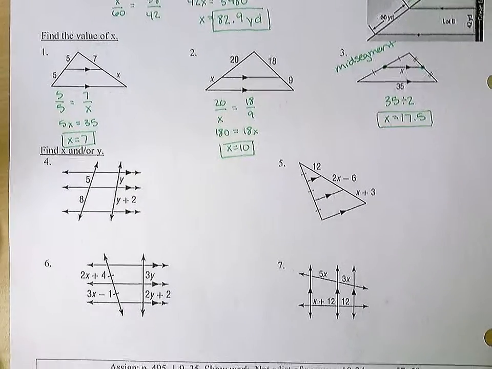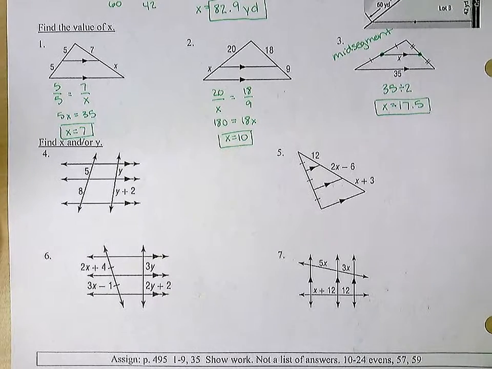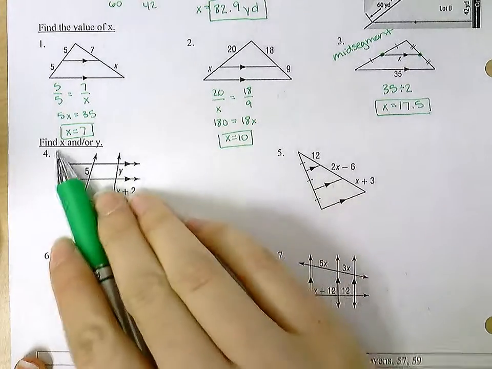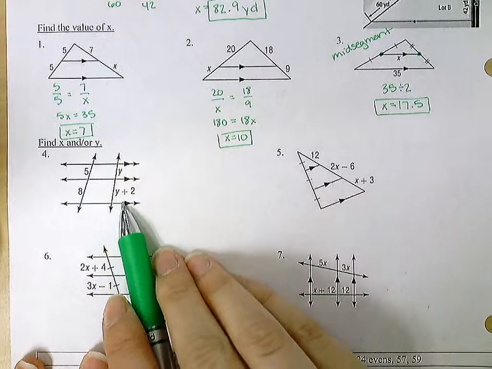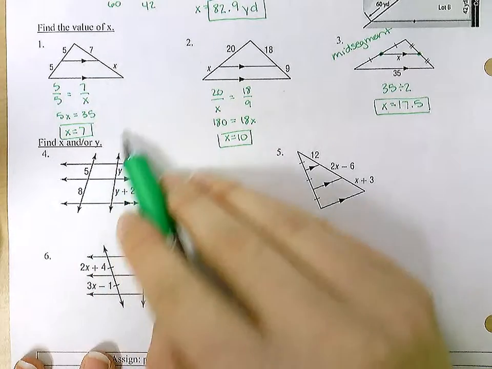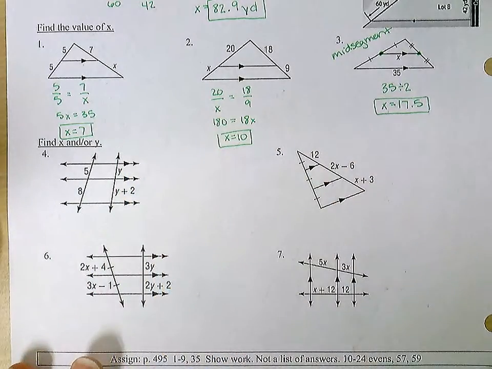All right, then number 4. Again, we're using the same theorem here to solve for y. Okay, I only have to solve for y in this one because I'm not given an x. So since these 3 lines are parallel, these 2 lines will eventually meet. It'll be somewhere further away. They're not parallel to each other.